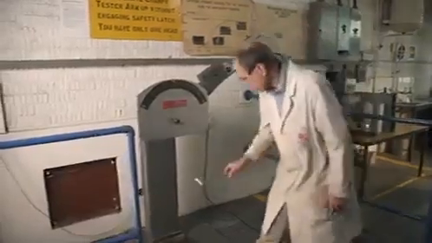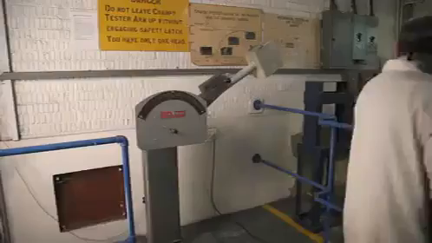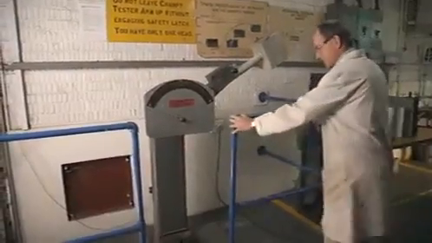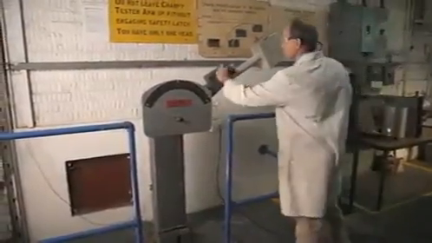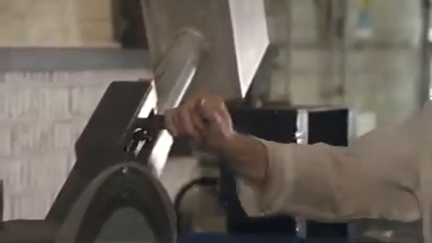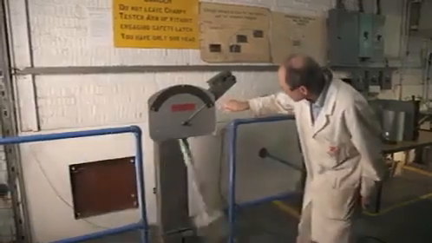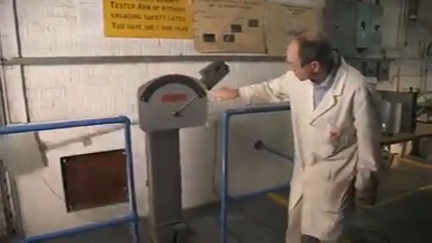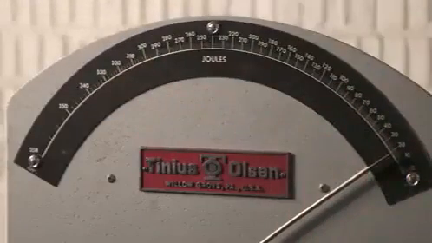Right, we're placing the aluminium test piece in position. We then secure the gate. Everybody cleared from the front. We release the safety hatch. And now we'll notice that the amount of energy is less than 20 joules, 18 thereabouts. So far less energy absorbed by the test piece.